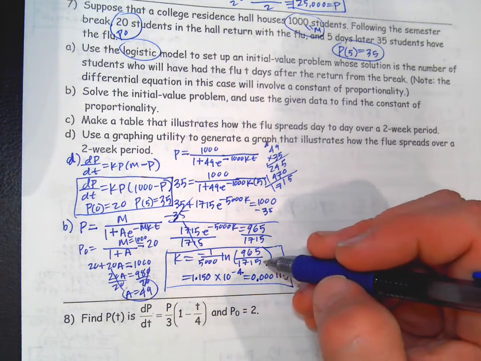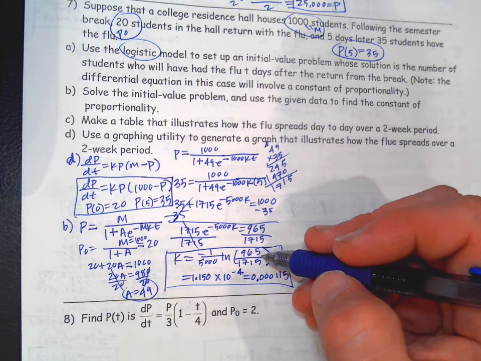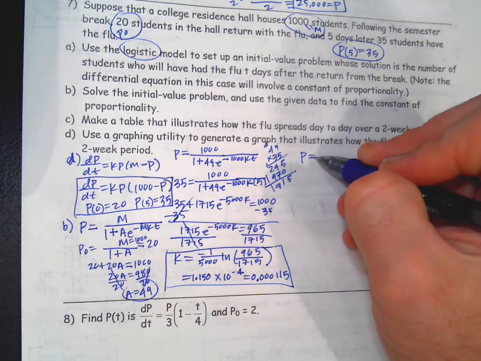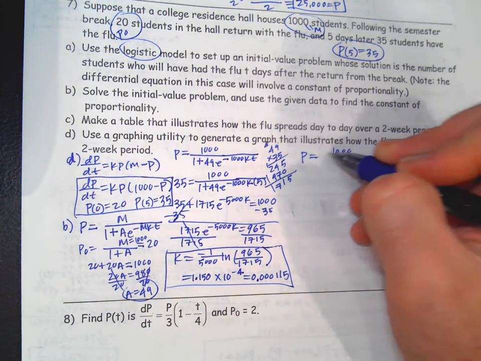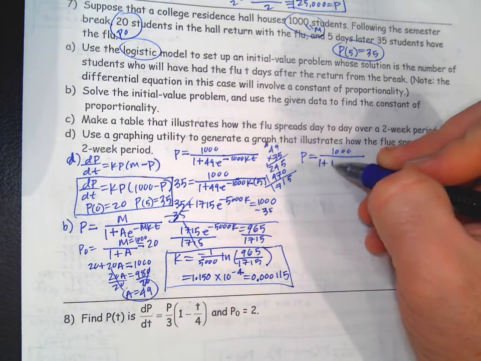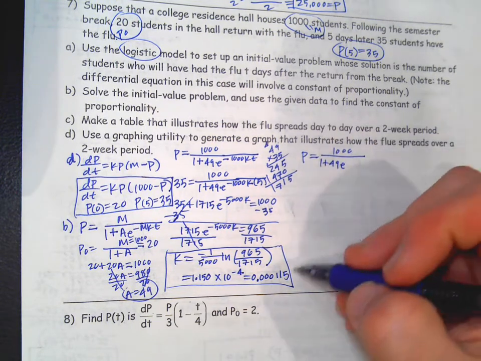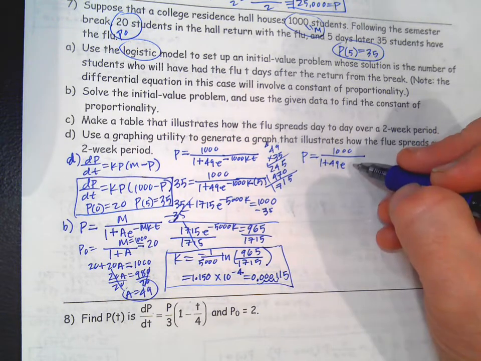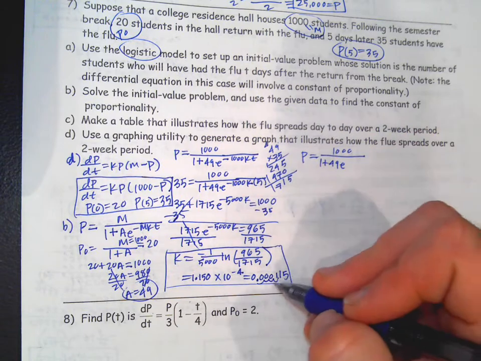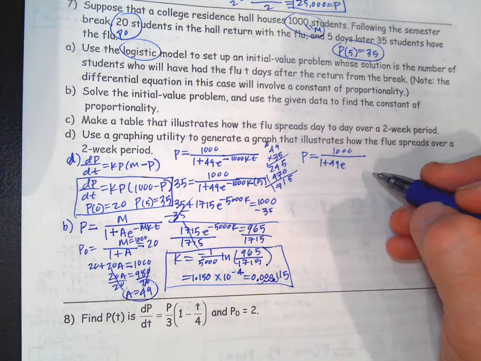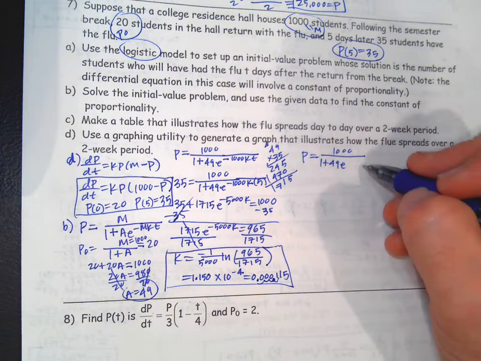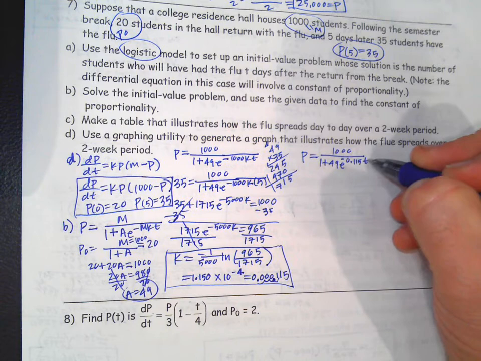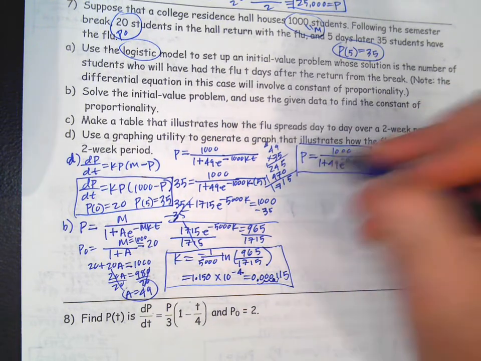That's the constant of proportionality, right? And I guess our solution now is population equals 1,000 over 1 plus 49 e to the, now if we multiply this by 1,000, we just move the decimal 3 times, and so that's going to be negative 0.115t. So that's our solution now.